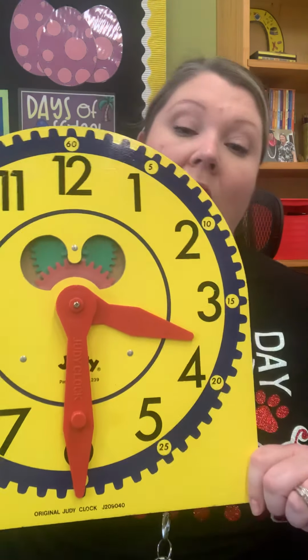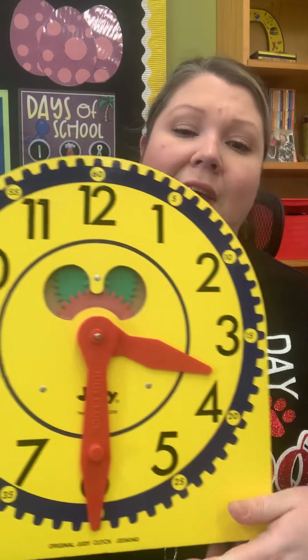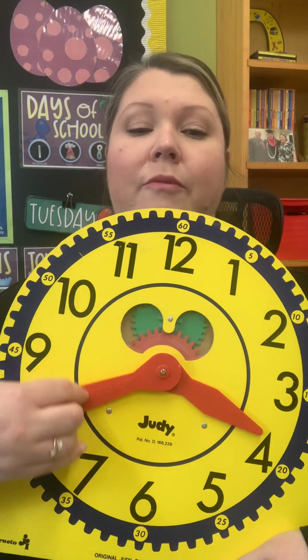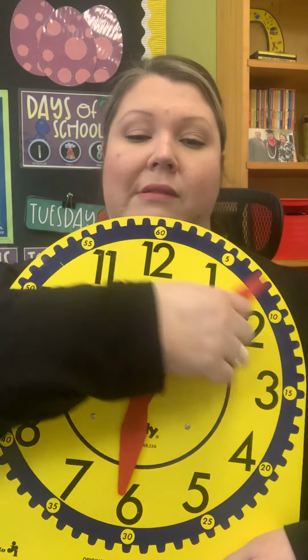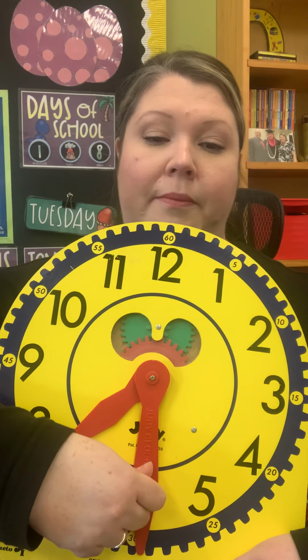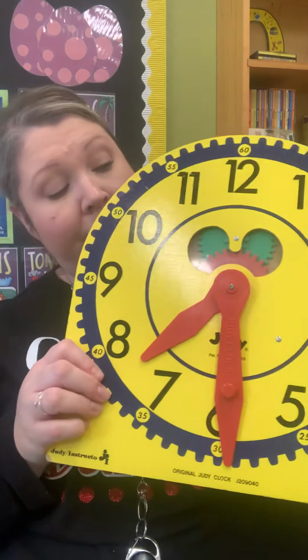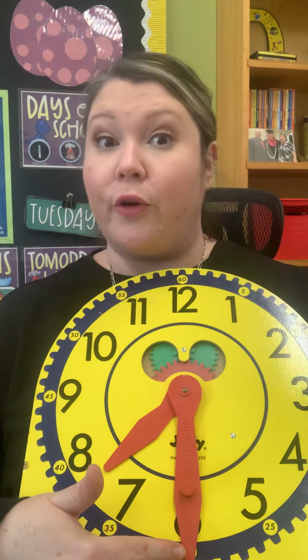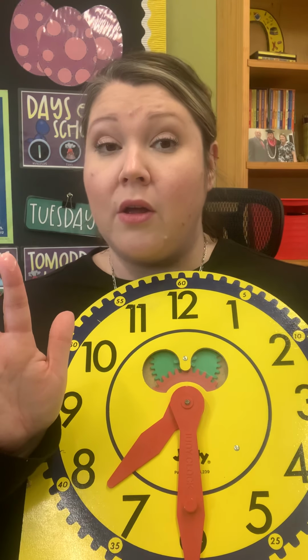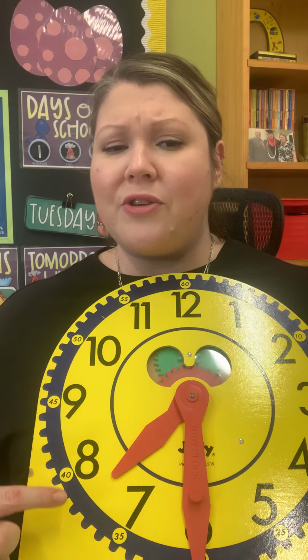Now, if I'm looking at the clock, and if Miss Derry says, let's see, I'm going to make a new time for you. Go, go, go, go, go, and let's stop. And if I were to say, what time is it? And you were looking at this clock, you know it's going to be 30 because it's pointing down here at the 6. That means it's half past whatever the hour is. But you might say, well, Miss Derry, which number do I use?